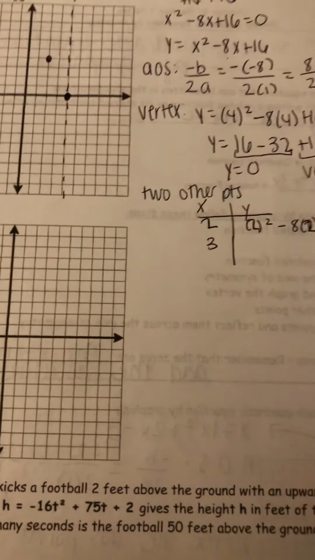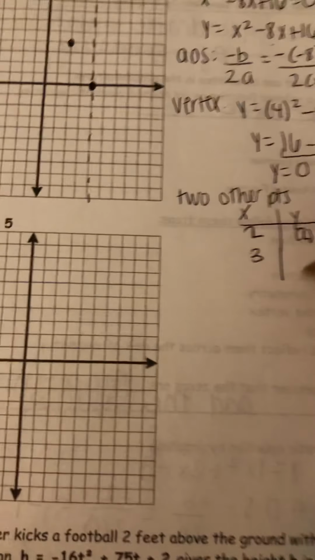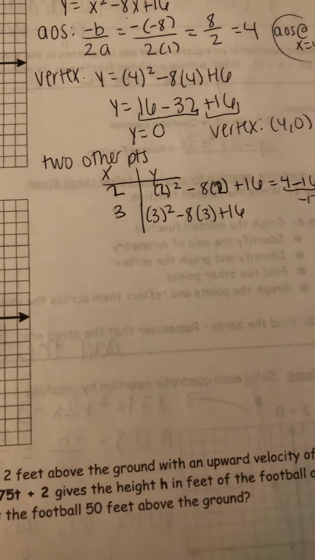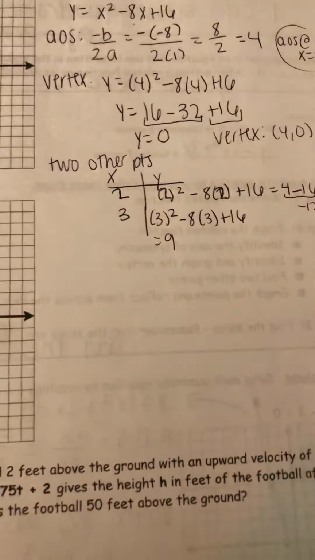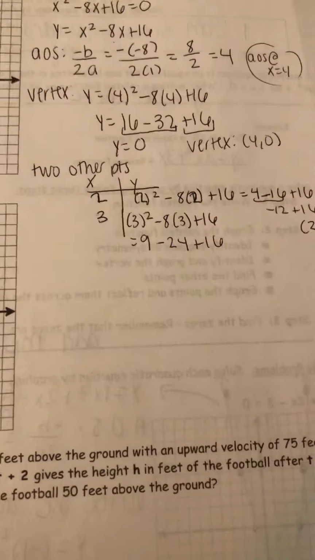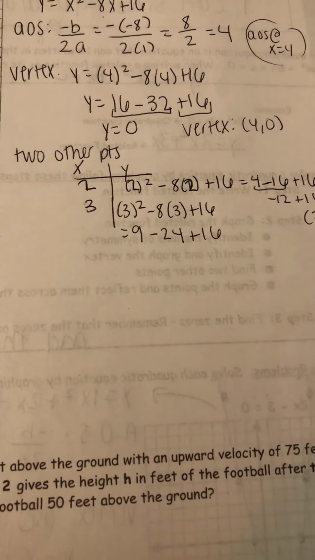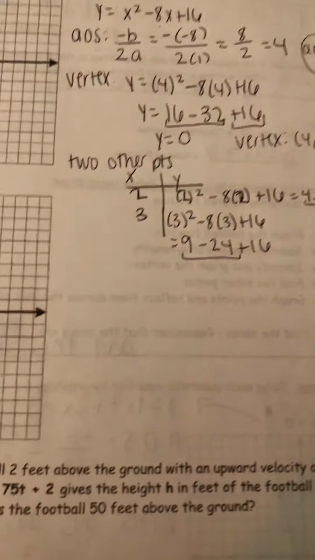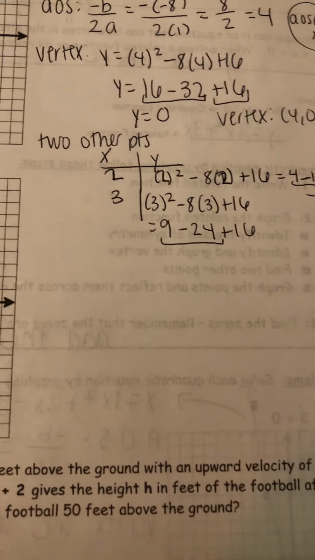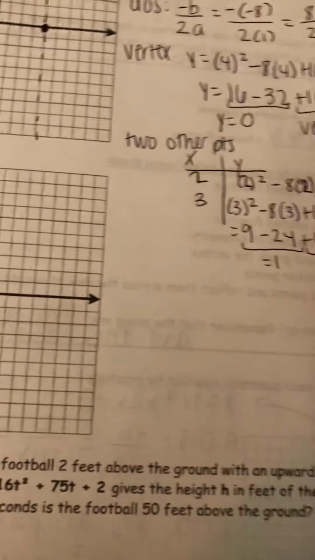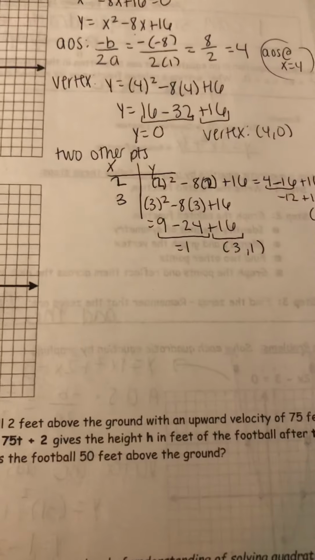And then I'll do 3. All right, so I have 3 squared minus 8 times 3 plus 16. 3 squared is 9. -8 times 3 is -24 plus 16. All right, 9 minus 24 is -15. -15 plus 16 is 1. So I have a point at 3, 1.